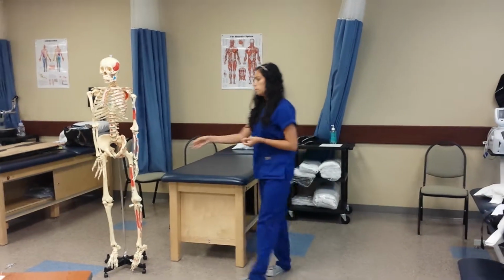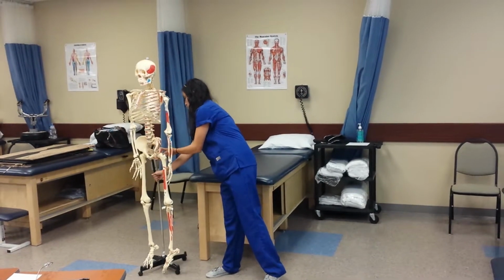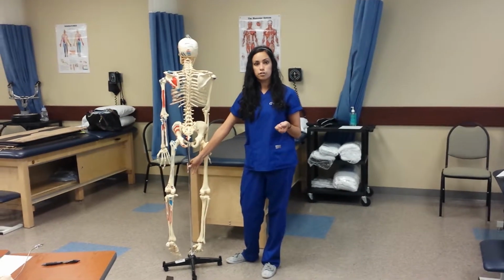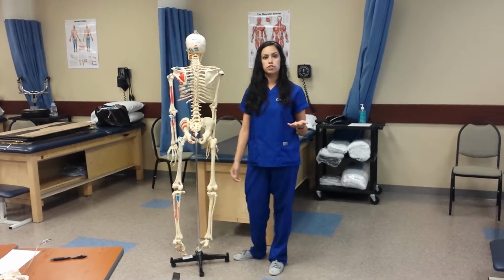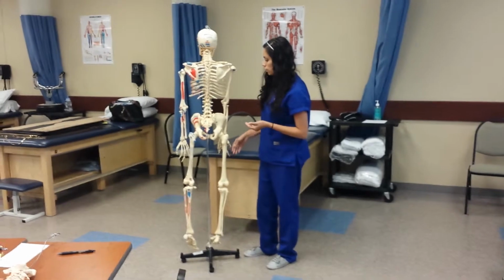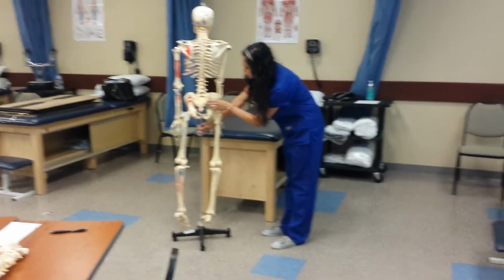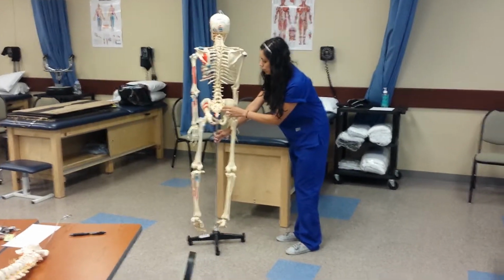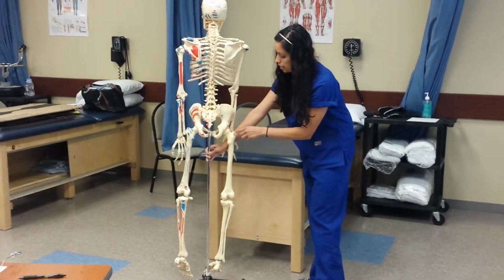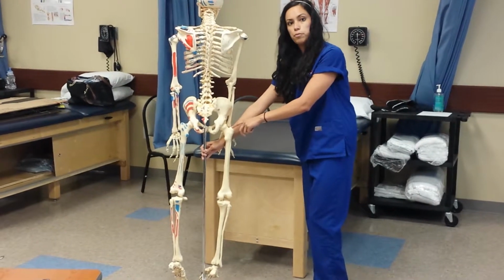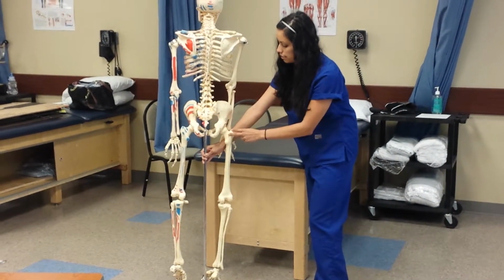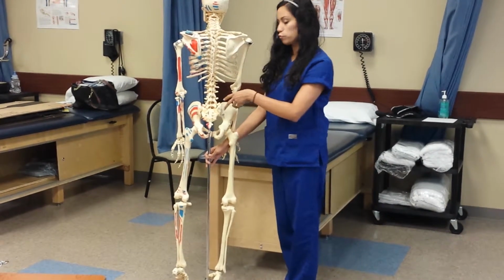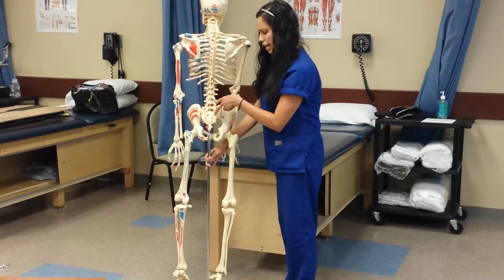So I'm going to use this skeleton to explain where the piriformis and the sciatic nerve are located, so you have a visual aid. Your piriformis muscle attaches to the S2 to S4 of your sacrum right here, and it runs diagonally this way and attaches to the greater trochanter of your femur bone, right in here. And your sciatic nerve actually combines from a couple of roots from your L4 to your S2.